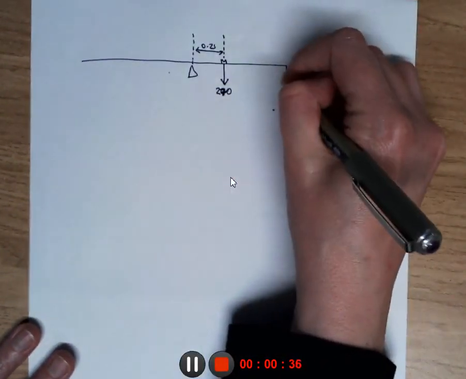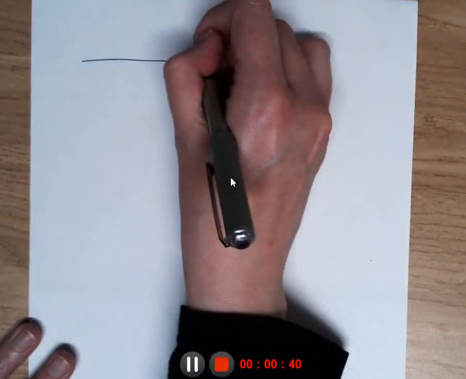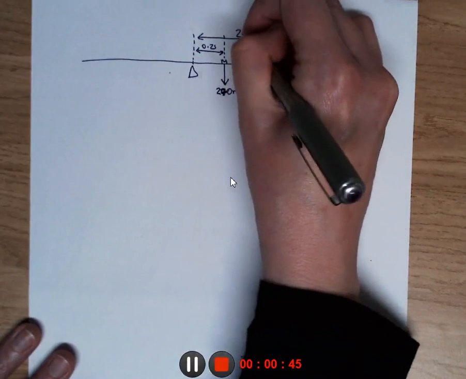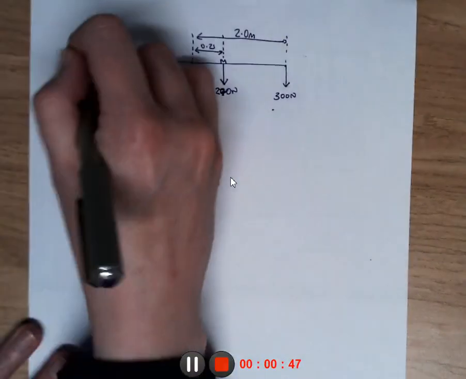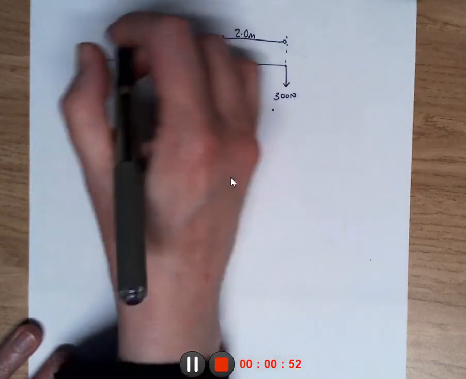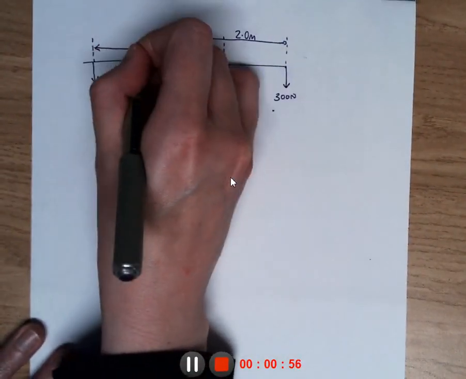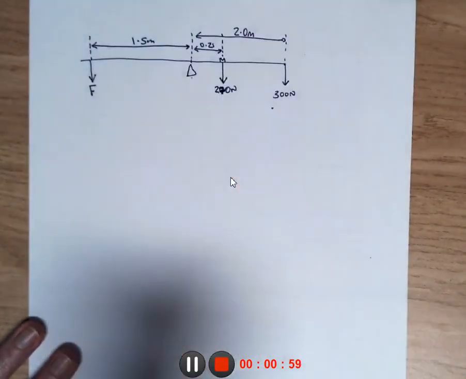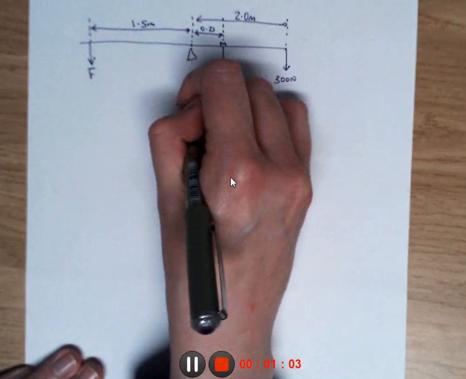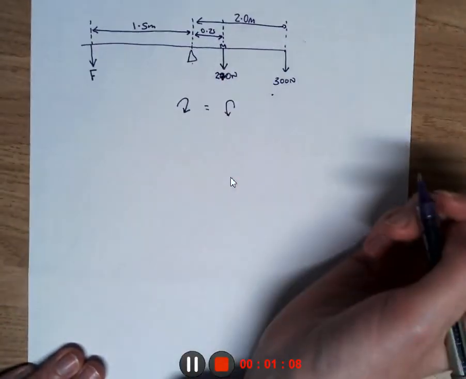And we still know that the girl with a weight of 300 newtons is sitting 2 meters from that pivot. Okay, what we then have is this larger boy who has now sat down on this side. We don't know his force, but we'd like to find it, and we know that he's sitting in the same position as the other boy. So that is 1.5 meters away from the pivot. And what we know from our principle of moments is whatever our clockwise moment is will equal our anti-clockwise moment.